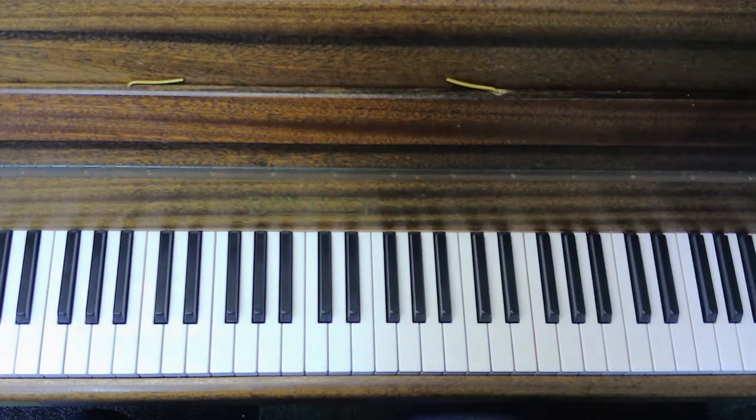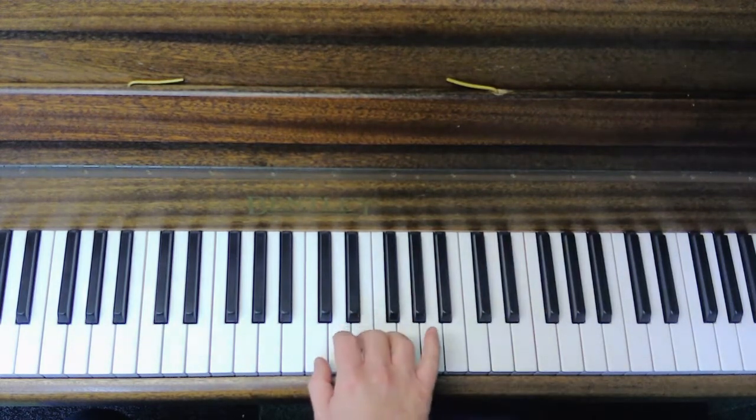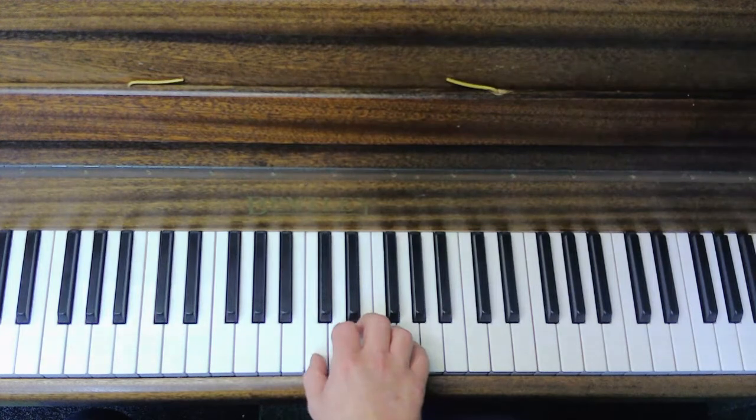Now if we play E, then D, then C, E, then D, then C, 4 C's, 4 D's, E, then D, then C, we play the little tune Hot Cross Buns. It goes like this. It goes E, D, C, E, D, C, C, C, C, C, D, D, D, D, E, D, C.